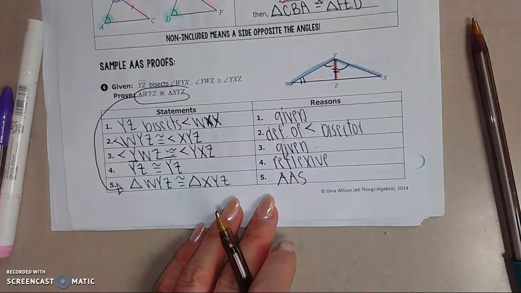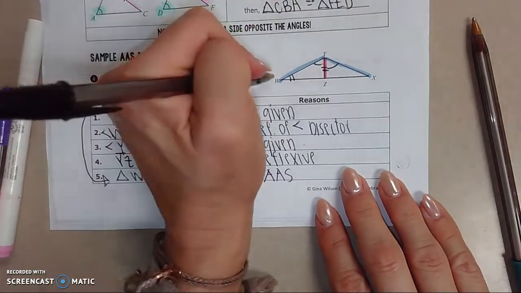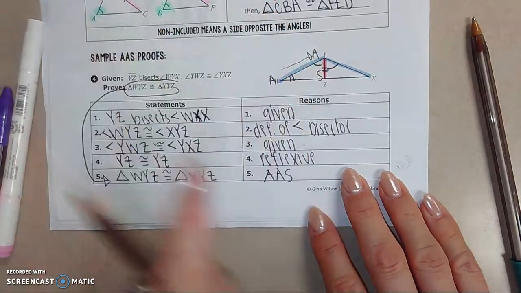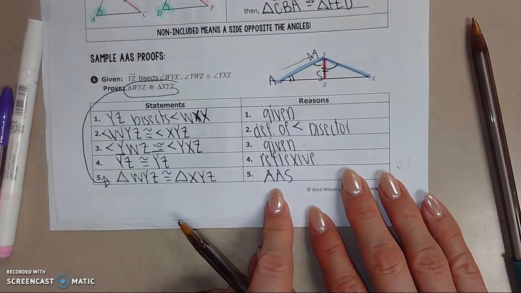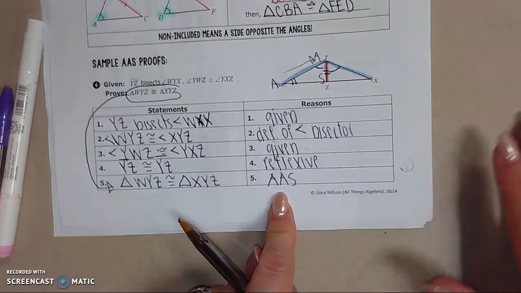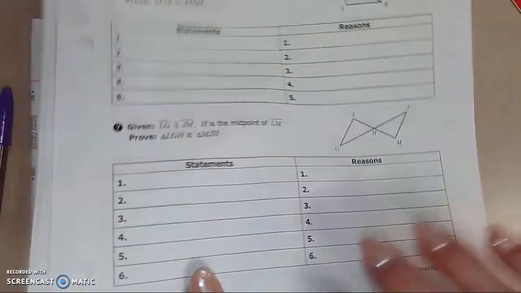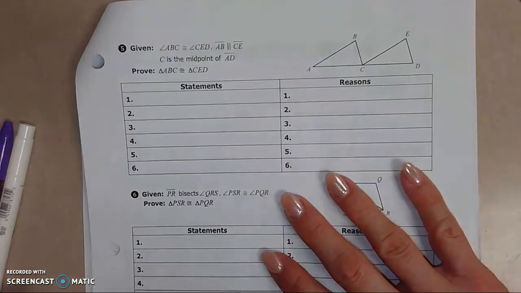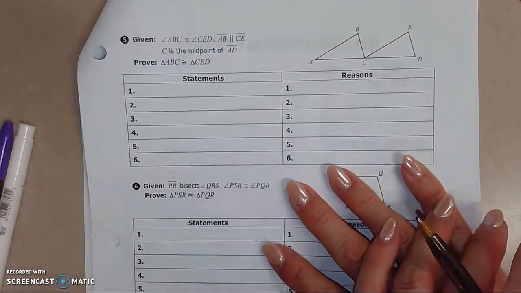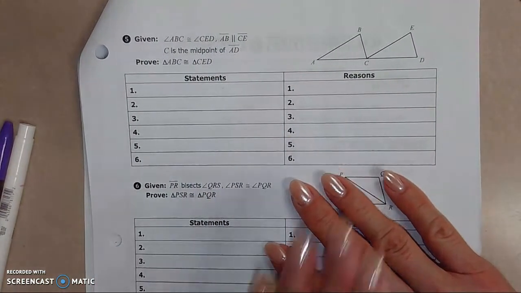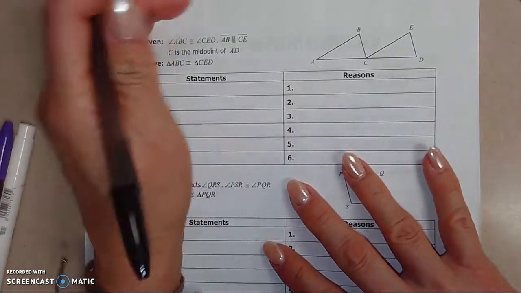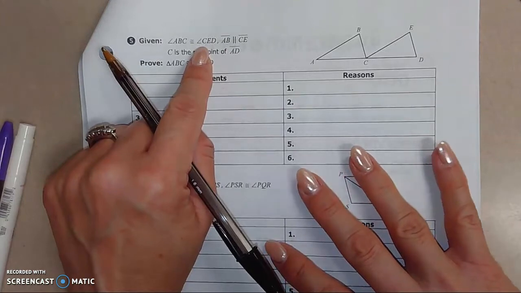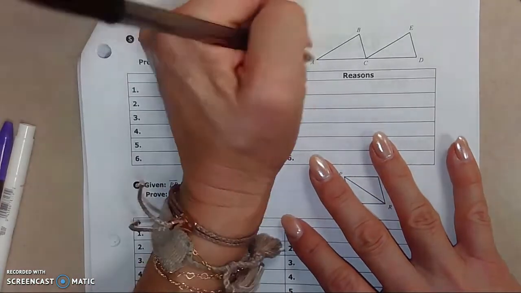Okay, so there we go. We have an angle, we follow it around to the next angle, and then we have a side. Angle, angle, side. Okay, so I'm going to move this along, and we're going to start on this proof right here. I'm going to fill in some of the gaps along the way, and then I'm going to have you guys finish it. Okay, so angle ABC is congruent to angle CED.